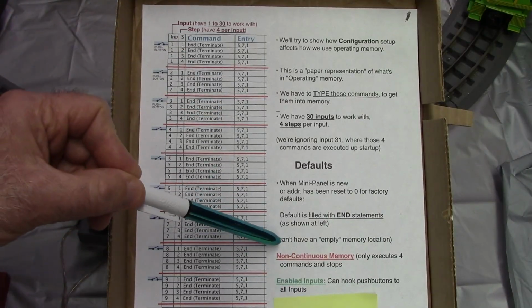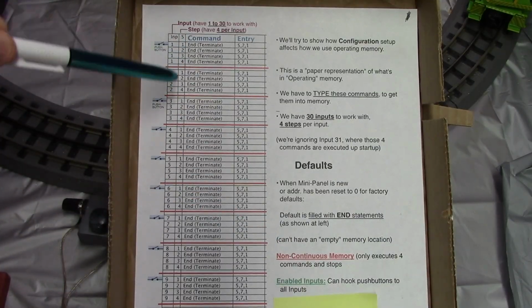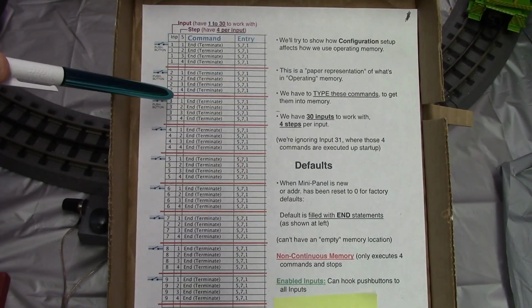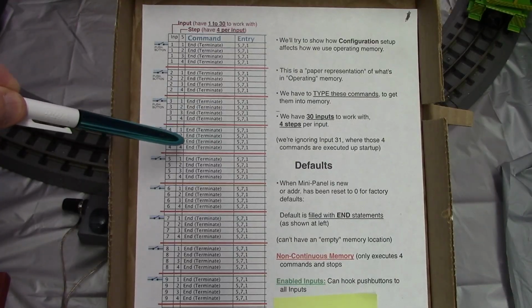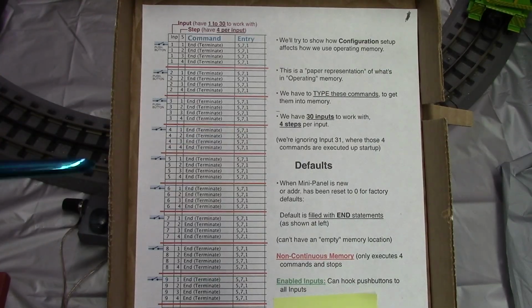And we really can't have an empty memory location because there's an end statement in there as it comes from the factory, and then we write stuff over top of it. So it's either going to be an end statement as it comes from the factory or whatever we've put into it by typing something in, to put a new command in place of that command.